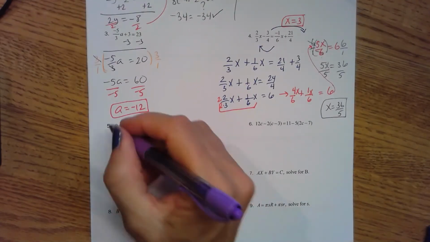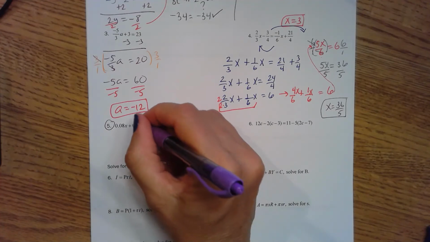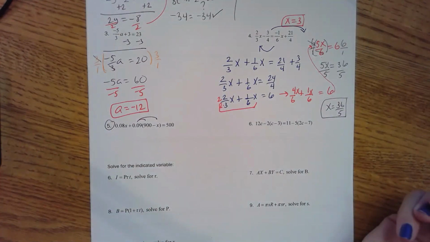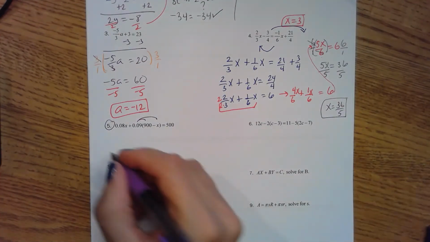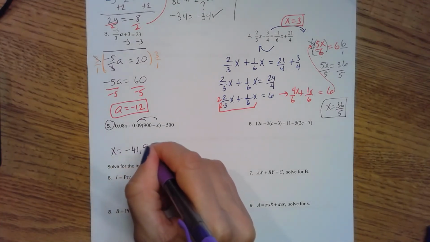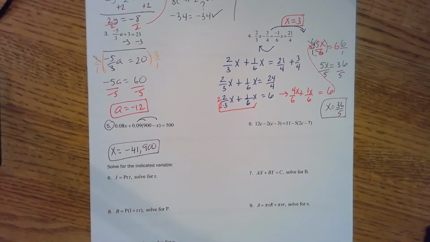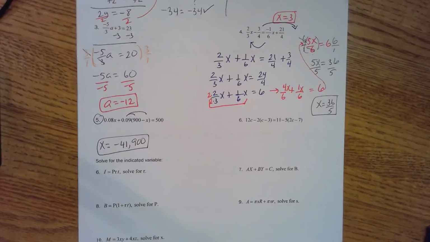So on number 5, I'm just going to circle it for you to do. It's with decimals. I would definitely just use my calculator, and the first step would be to distribute to get rid of parentheses. When you work that one out, you should get x equaling -41,900. So try that and make sure you can get to that answer. So let's look at number 6.